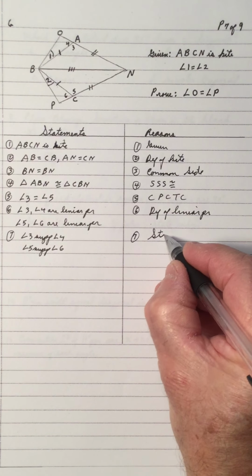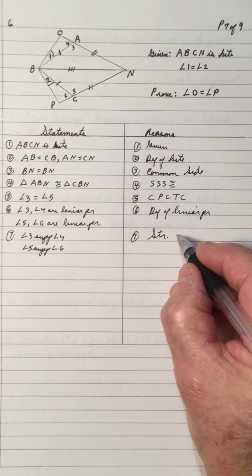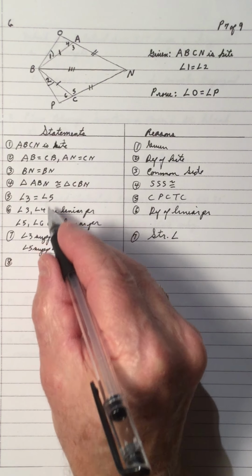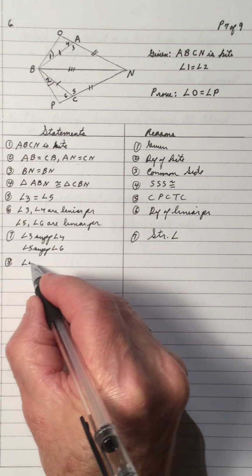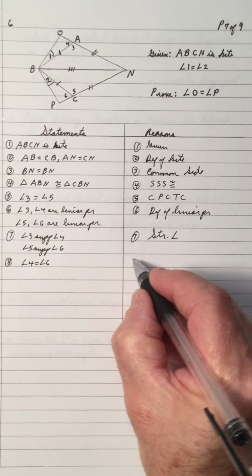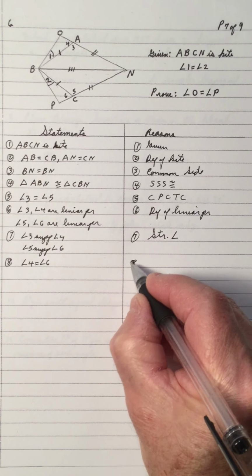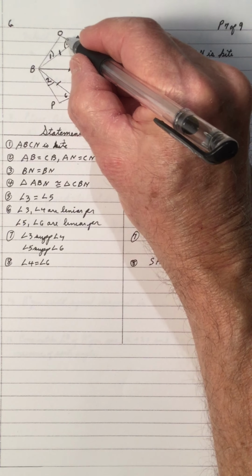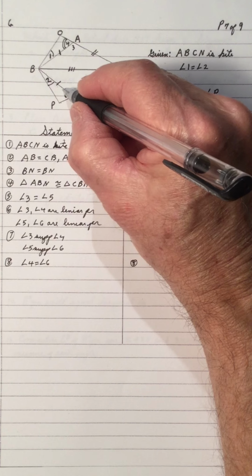That's because we have a straight angle. A straight angle forms 180 degrees, which is supplementary. And because 3 equals 5, that means angle 4 is equal to angle 6 by the supplement angle theorem. So 4 is equal to 6.